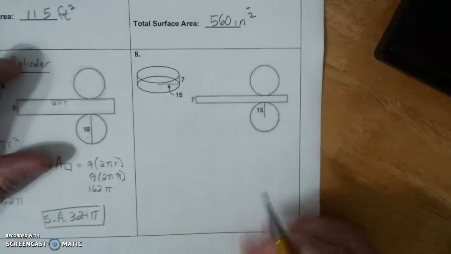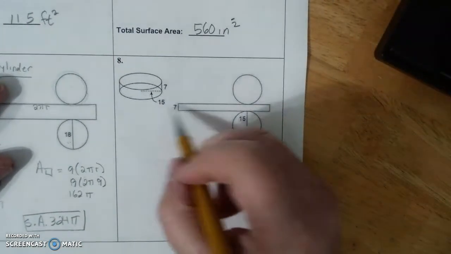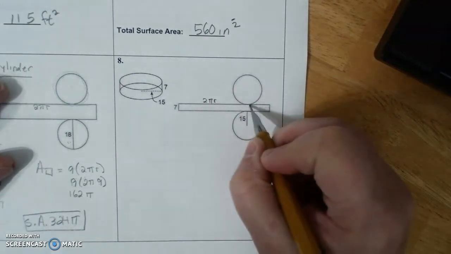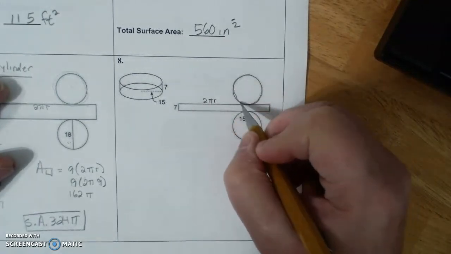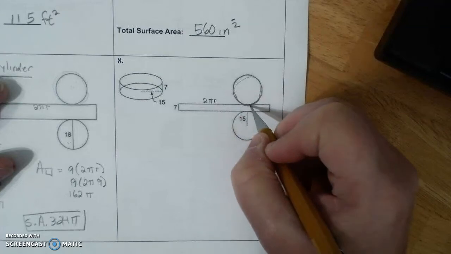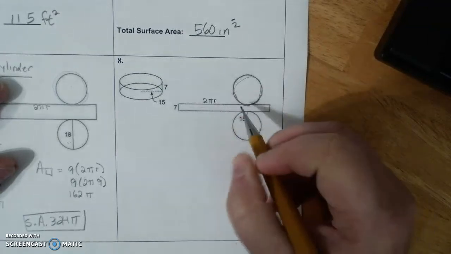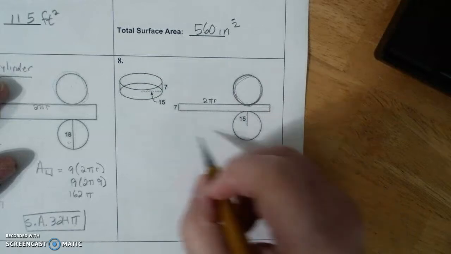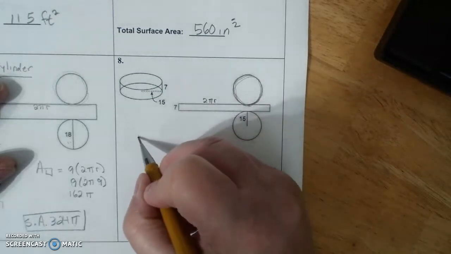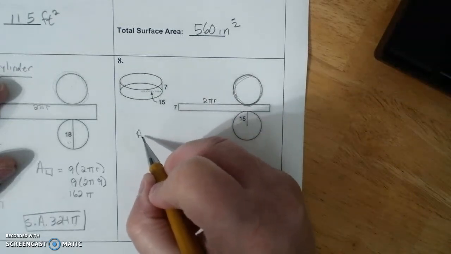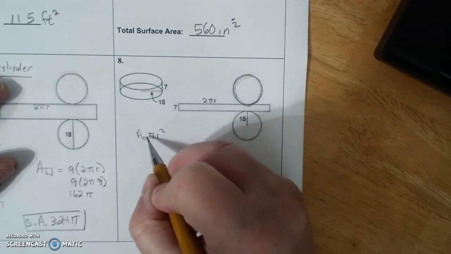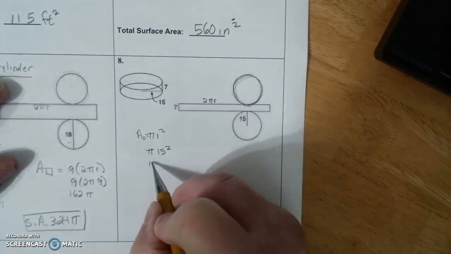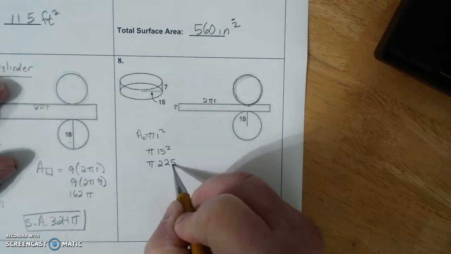And then the last one, again, the biggest concept is this is going to be 2 pi r, because wrapping around a soup label, wrapping around a can, covers the circumference. Because when I wrap something around a circle, that's called circumference. So I have a circle, which is pi r squared, which is pi times 15 squared, which is 225.